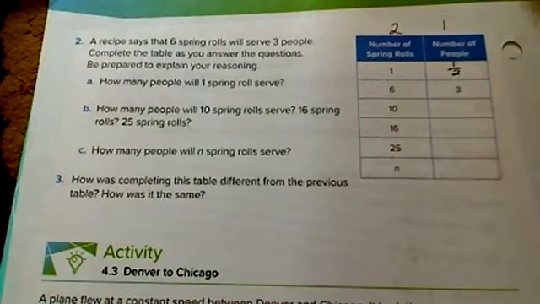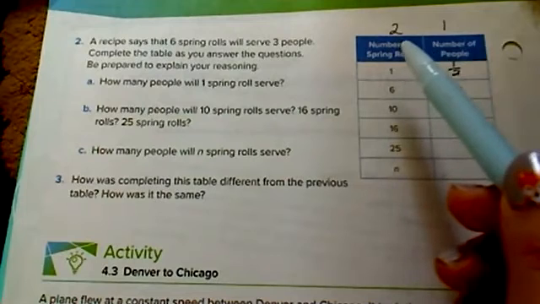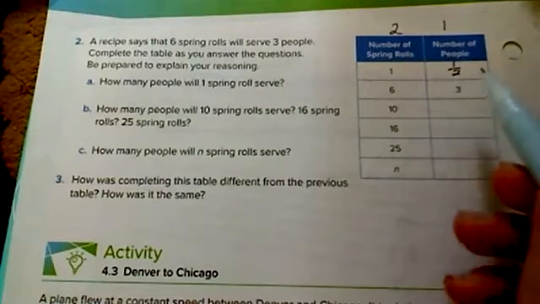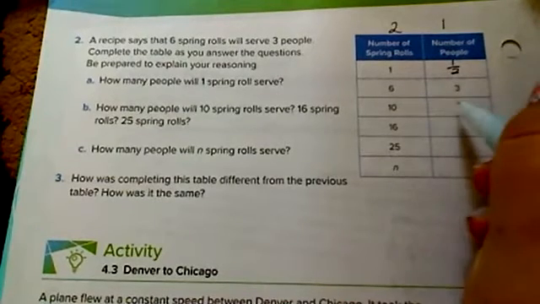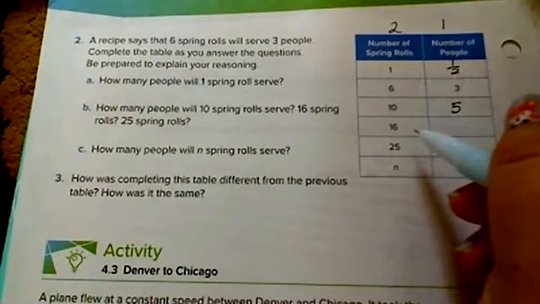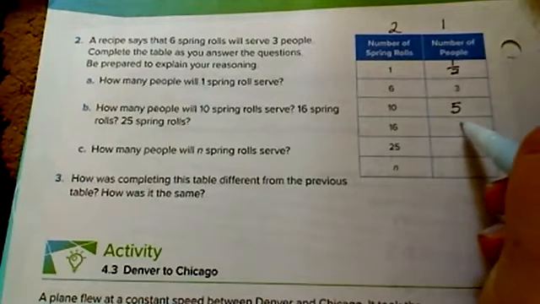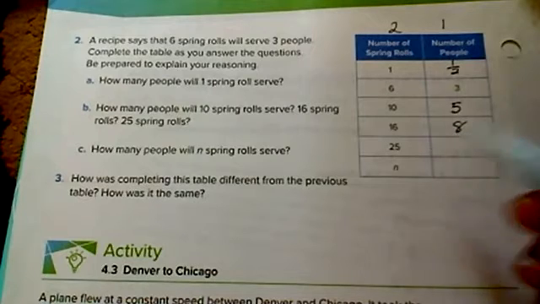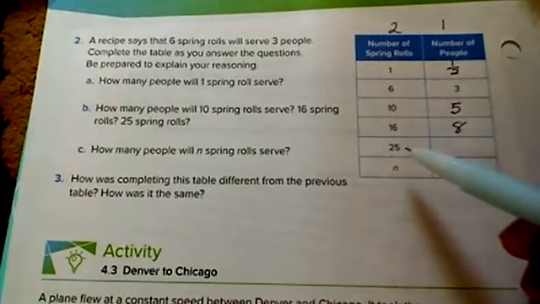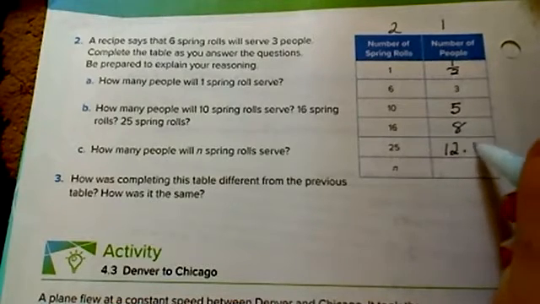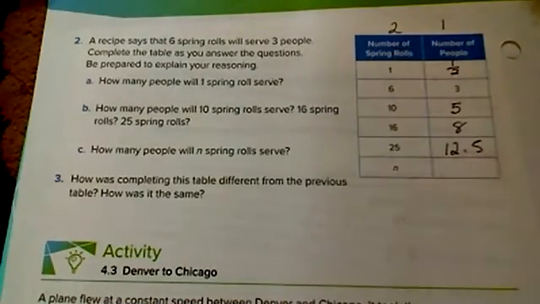Welcome back. All right, so if we know it takes 2 spring rolls to feed 1 person, we can divide 10 by 2 or multiply 10 by 1/2. So half of 10 is 5. Let's look at 16. 16 times 1/2 is going to give us 8. And 25 is a little tricky because it's not exactly an even number. But if we do 25 times 1/2, we will end up with 12.5 people. So we'll be able to feed 12.5 people.